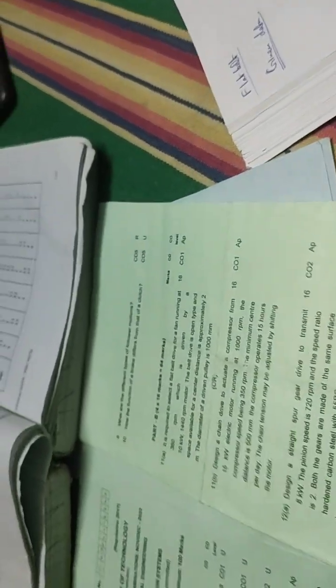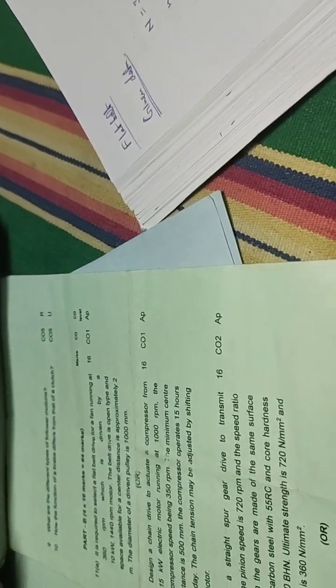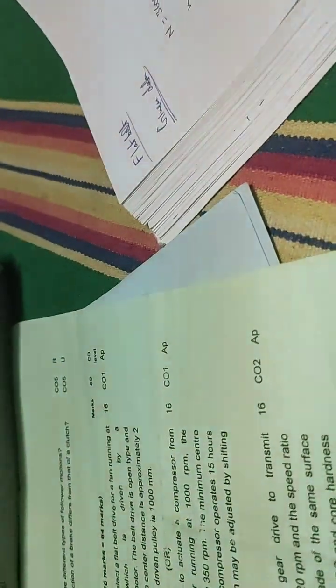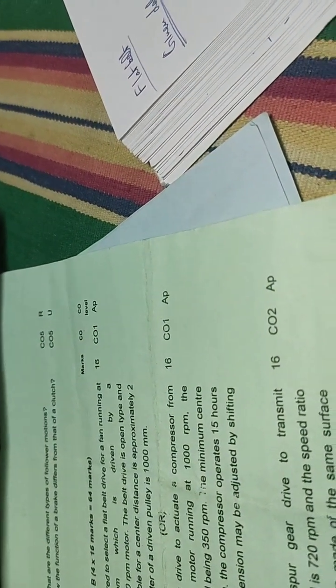The belt drive is open type and the space available for center distance is approximately 2 meter. Center distance 2 meter, that is 2000 mm. The diameter of the driven pulley is 1000 mm.